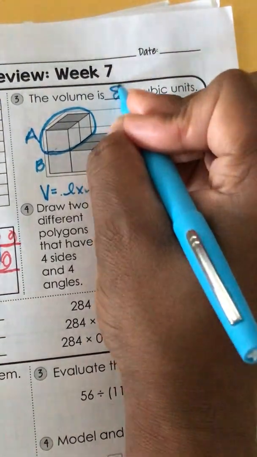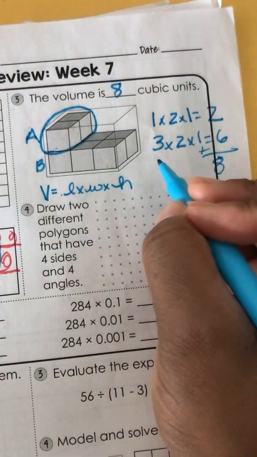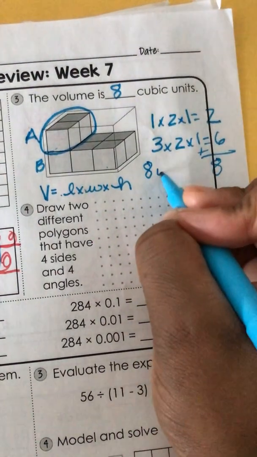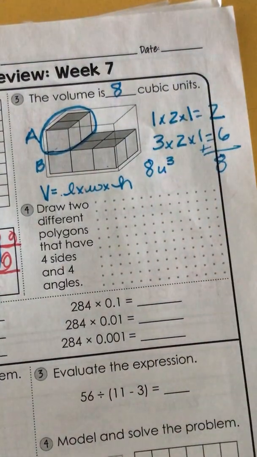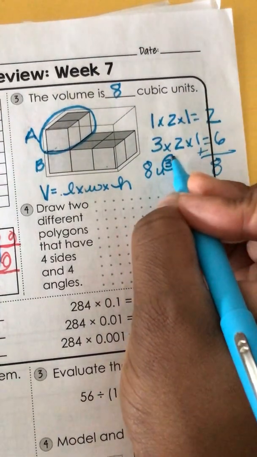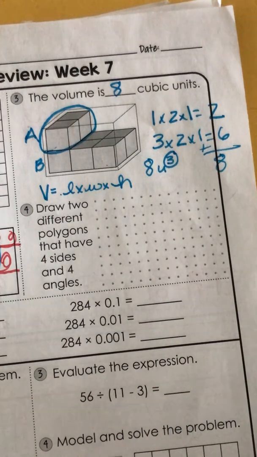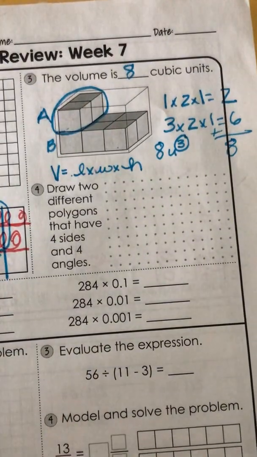So it'll be 8 cubic units. And of course, let's just say we want to say this is 8 units, we would say that is cubed. Exponent 3, unlike area, which is exponent 2. Or perimeter that has no exponent because we're not multiplying.